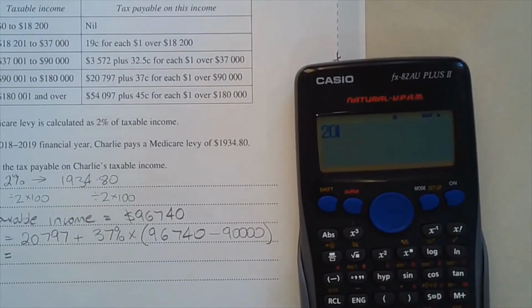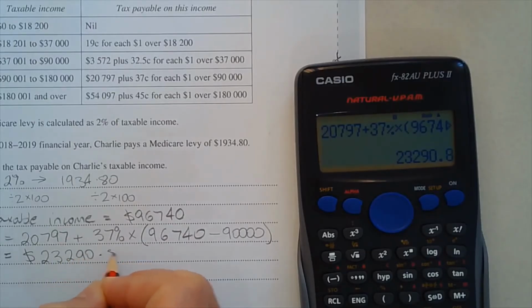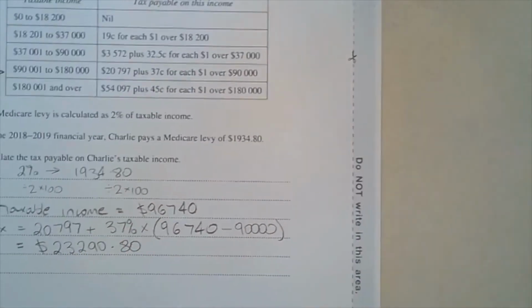Okay, so 20,797 plus 37% multiplied by 96,740 minus $90,000. Press the equals button, and that's going to be $23,290.80 in tax.